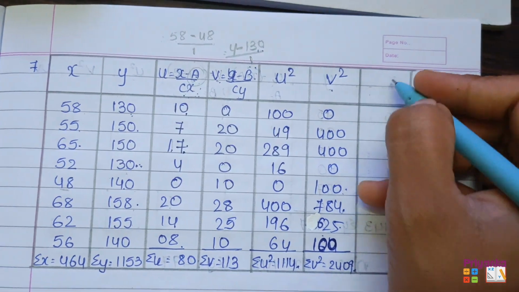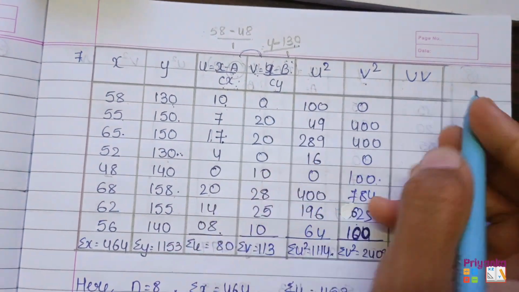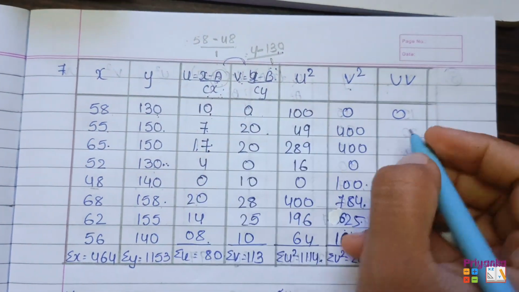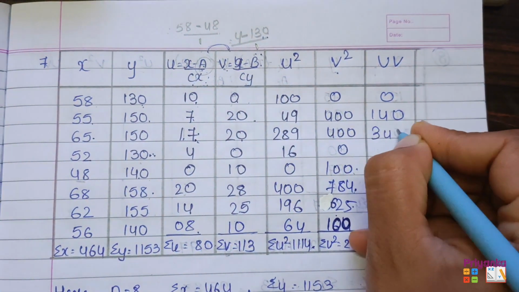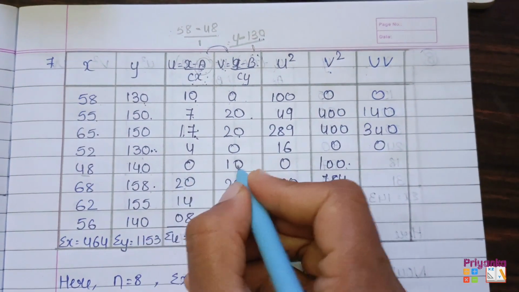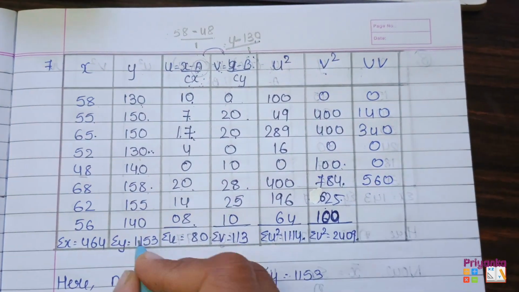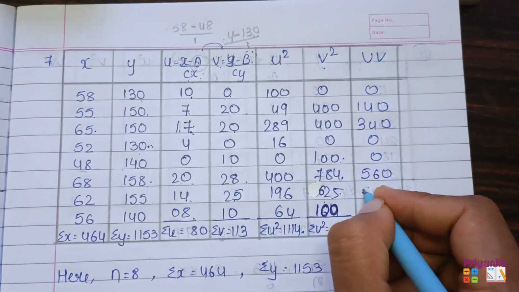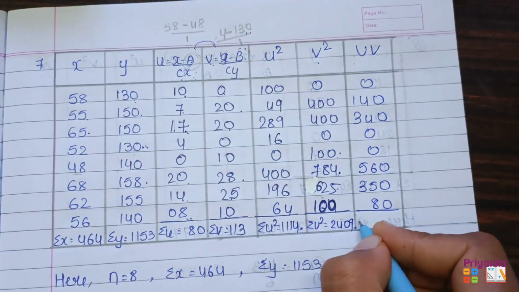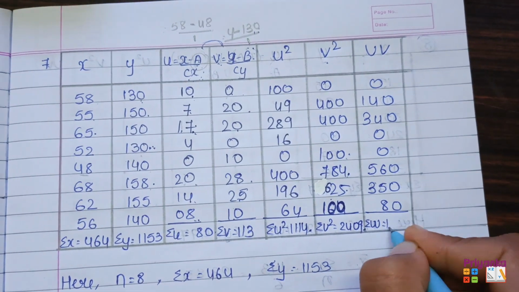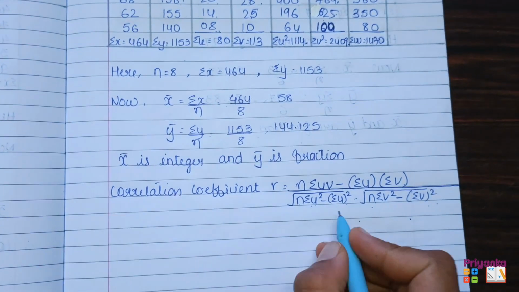Now the last column we need is uv. That is the multiplication of this two column. 10 into 0, 0. 7 into 20, there will be 140. 17 into 20 will be 340. 4 0, 0. 0 10, 0. 20 into 28, 560. 14 into 25, 350. 8 into 10, 80. So here sigma uv total will be 1470. So let's take all this information in formula.